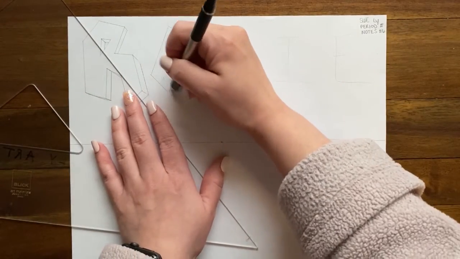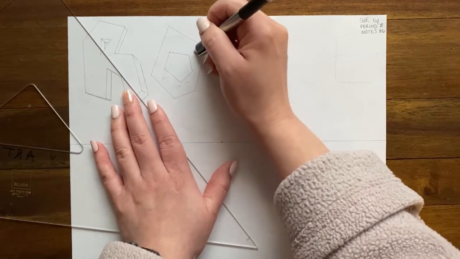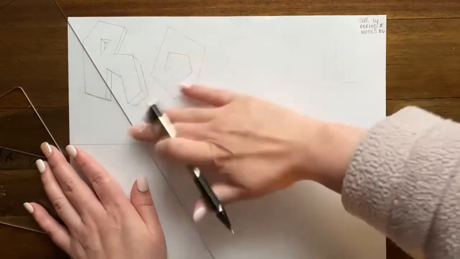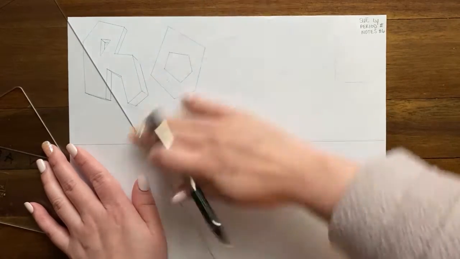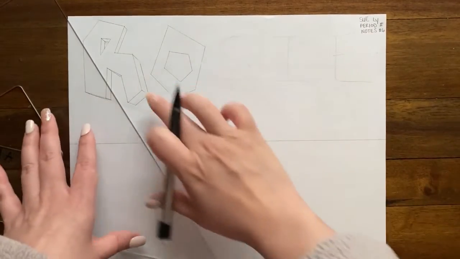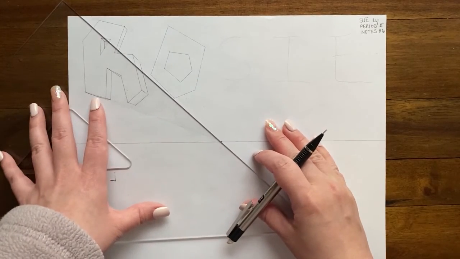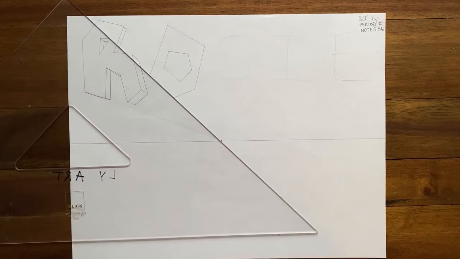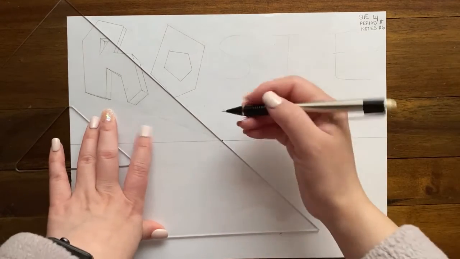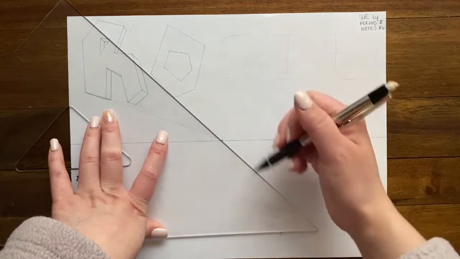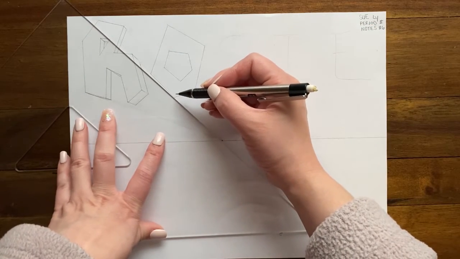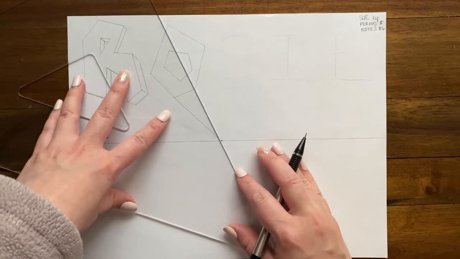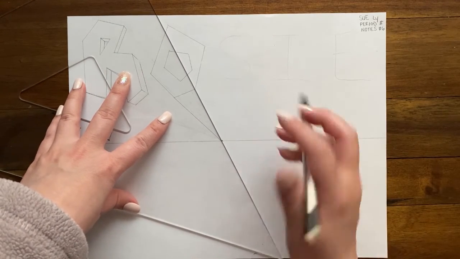I can go ahead and erase my skeleton. That's why it's super important to draw light. That was just a guideline. I'm drawing just a little bit harder just so you can see what I'm drawing. Now I'm going to take every single point to the vanishing point. So this one here I'm not going to see. And I'm just going to line this up to the vanishing point and draw it in. Just like that. And I'm just going to take every single point to the vanishing point now.